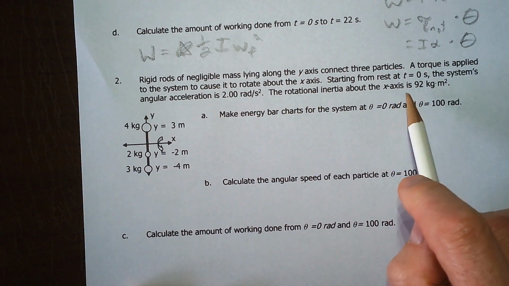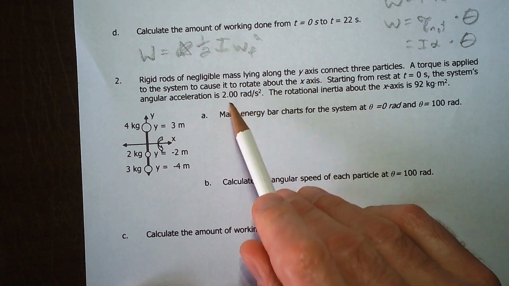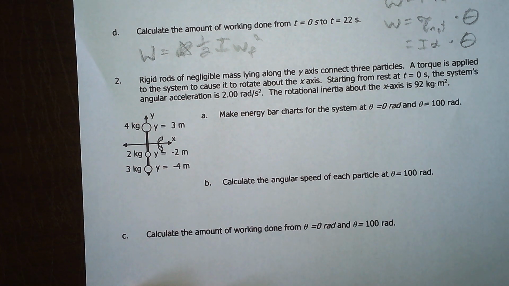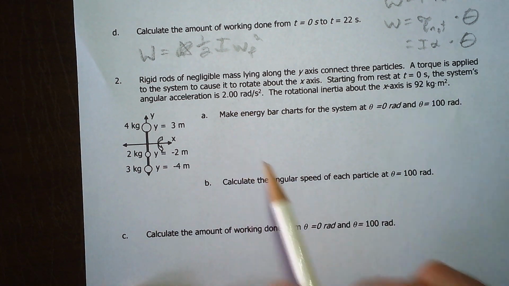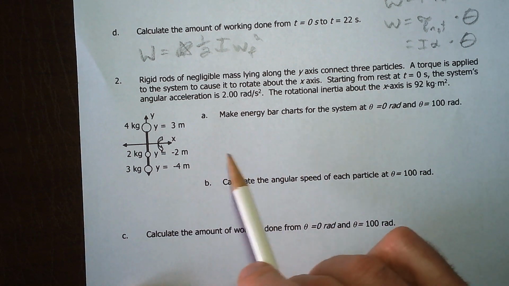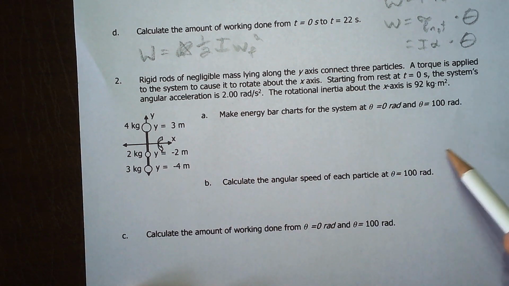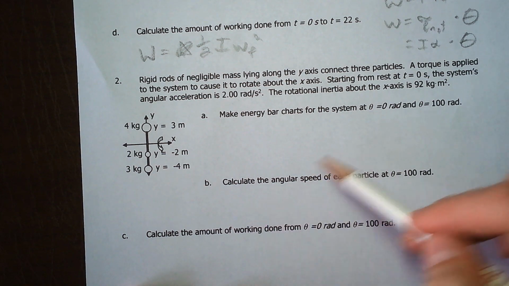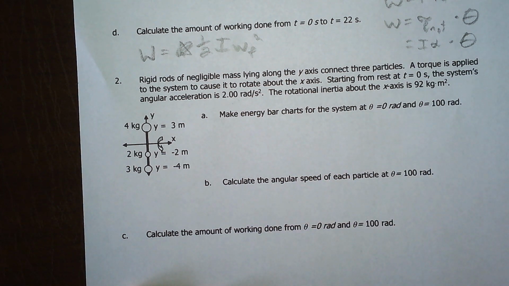Okay, so it starts at rest and it's going to be speeding up. It accelerates at that rate, and we're supposed to do energy bar charts again. So there's no energy at first. At 100 rads, there would be rotational kinetic energy. That means the system gained energy through work. Okay. Calculate the angular speed of each particle at 100 rads.